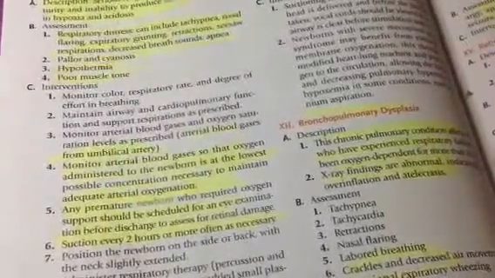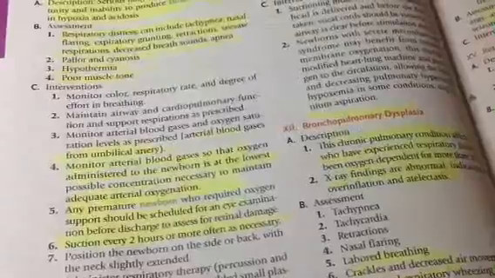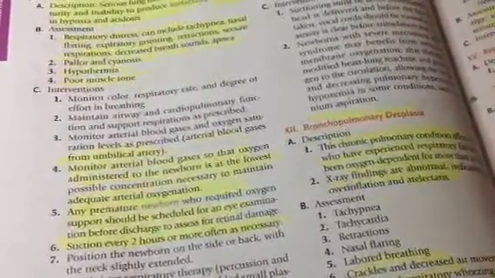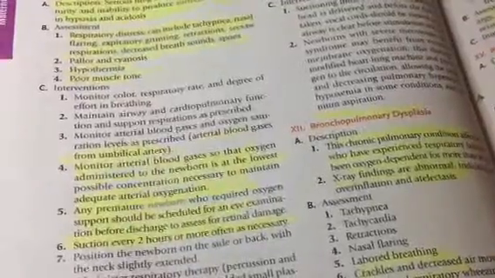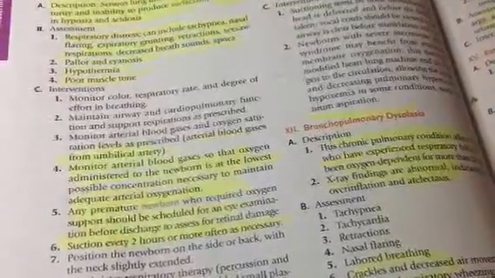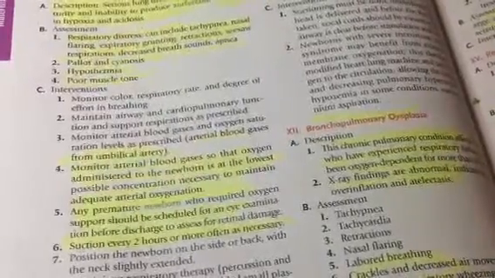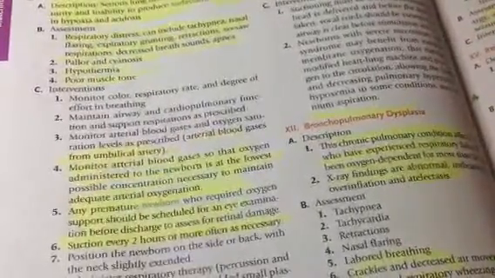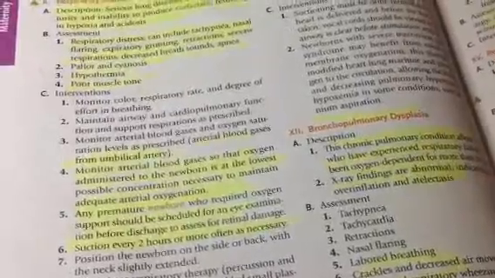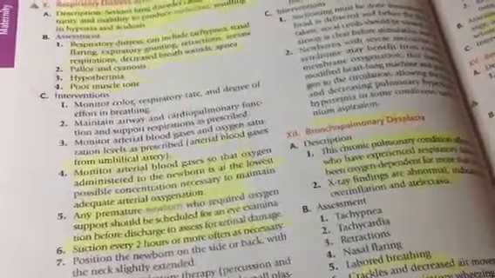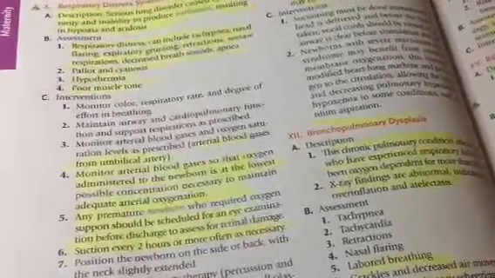Assessment of respiratory distress syndrome. Respiratory distress can include tachypnea, nasal flaring, expiratory grunting, muscle wall retractions, seesaw respirations, decreased breath sounds, and apnea. Pallor and cyanosis. Hypothermia. Poor muscle tone.